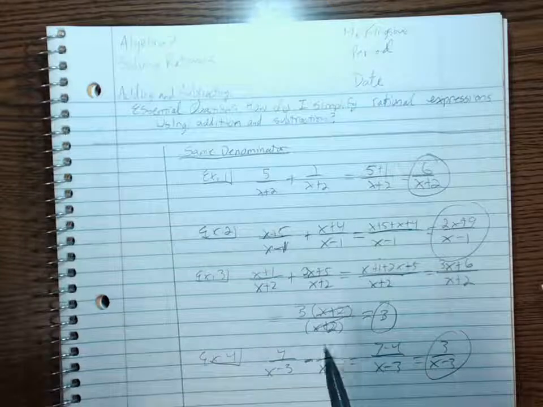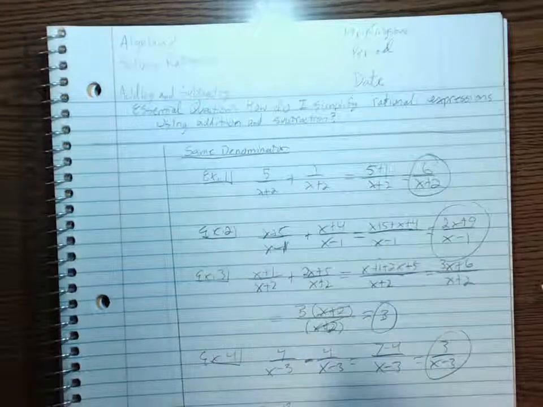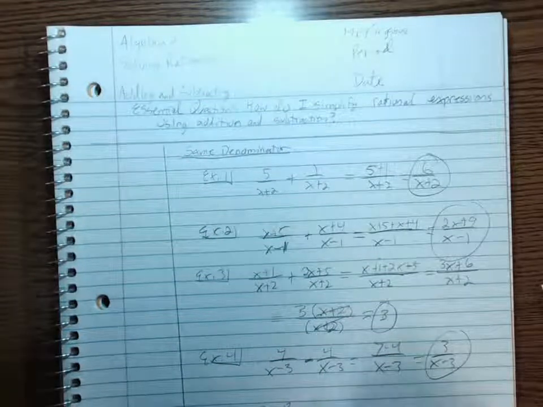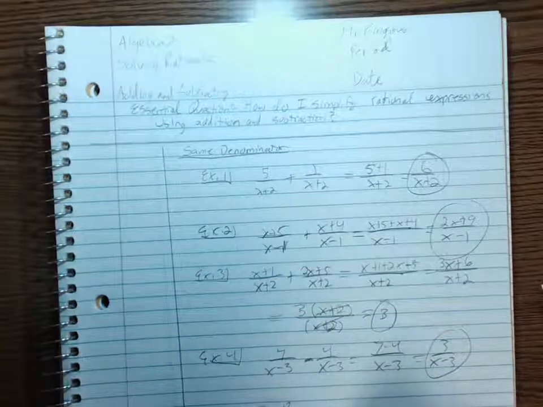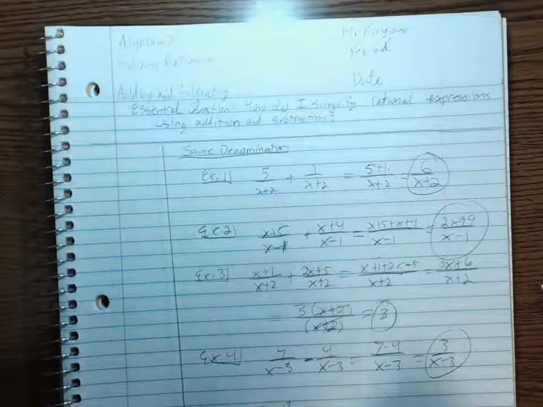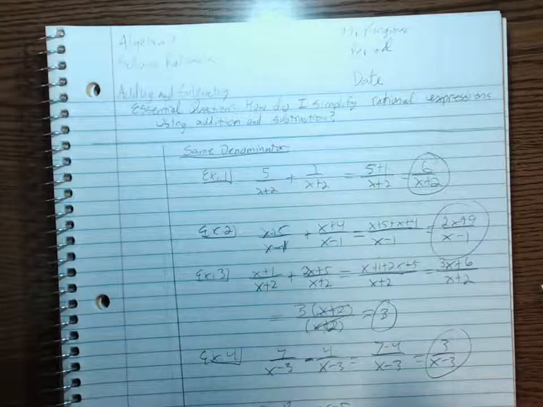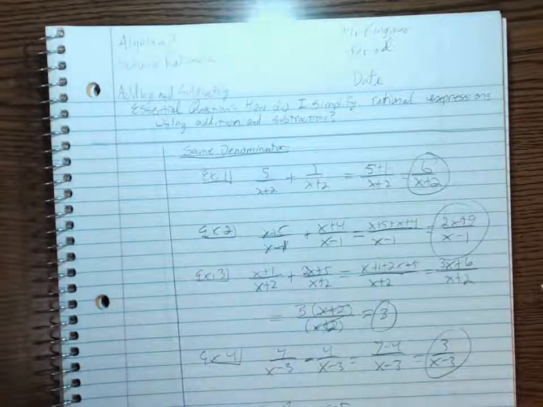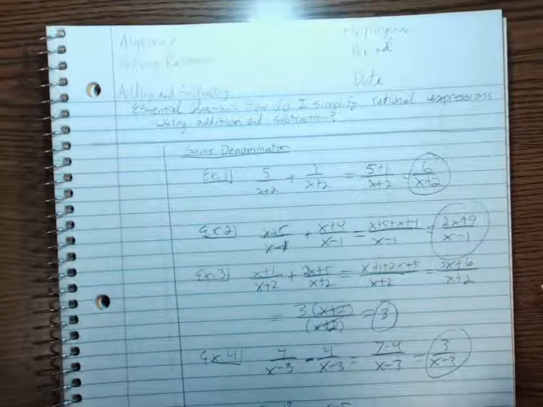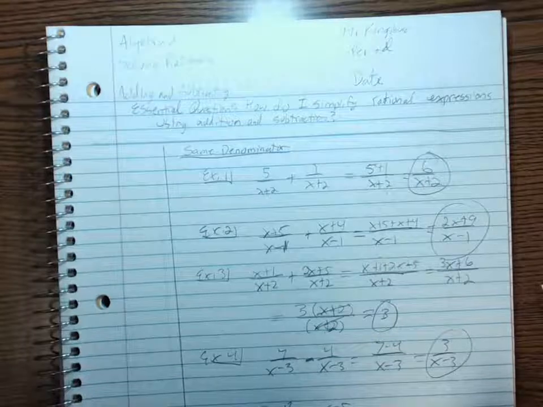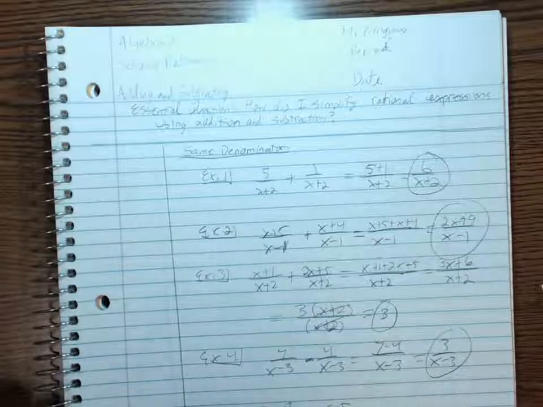Anyway, let's do this. What if we got 2x plus 3 over 7x plus 4 minus x minus 5 over 7x plus 4. Again, same denominator, common denominator. Here's something that happens, though, that's interesting. So the denominator is 7x plus 4. That hasn't changed. We haven't needed to adjust anything, so we're good there.